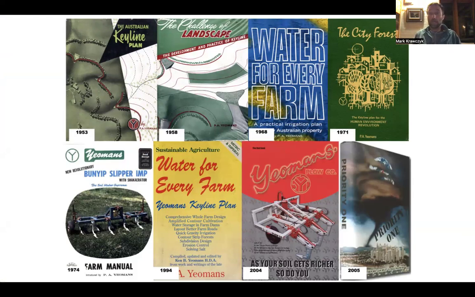Yeomans himself was a mining engineer and also a farmer who had developed intuitive capabilities to understand the potential for different sites to support mining activities. Because of that, the need to establish an economic mine required access to readily available water. And so that helped inspire his synthesis of a lot of these traditional mining practices coupled with regenerative farming.